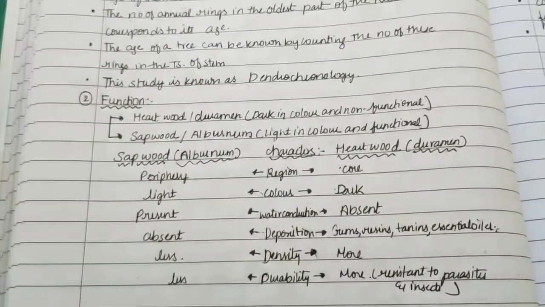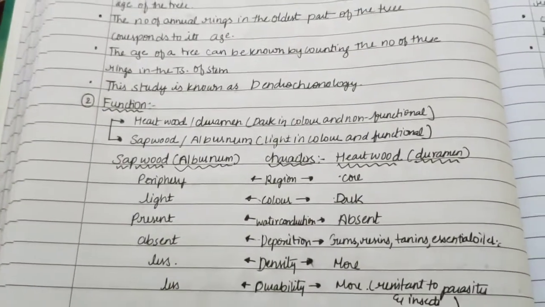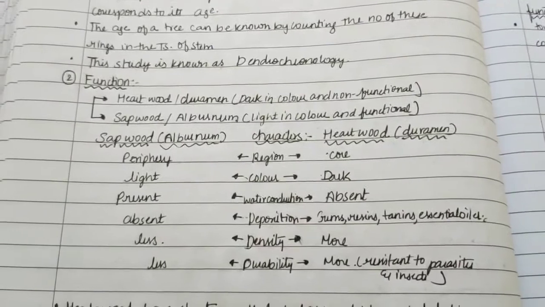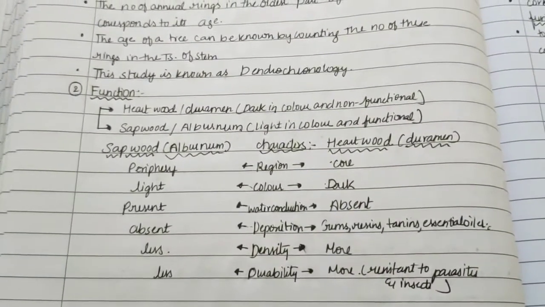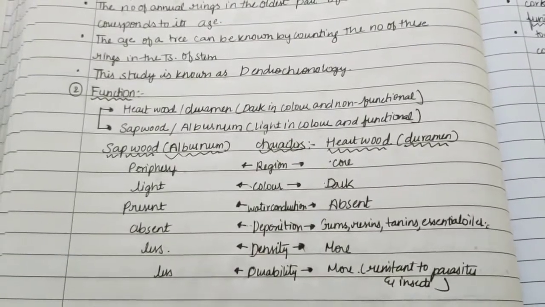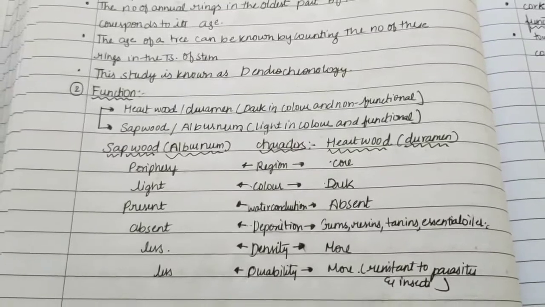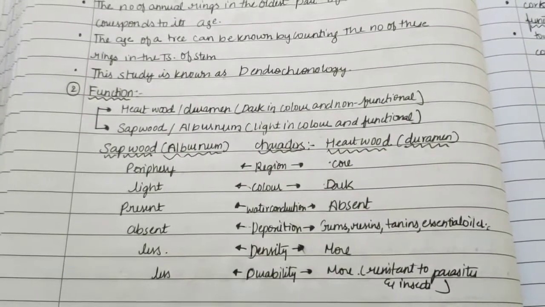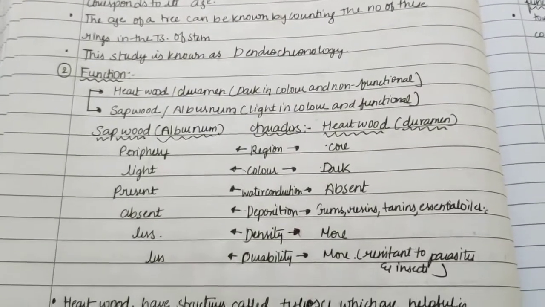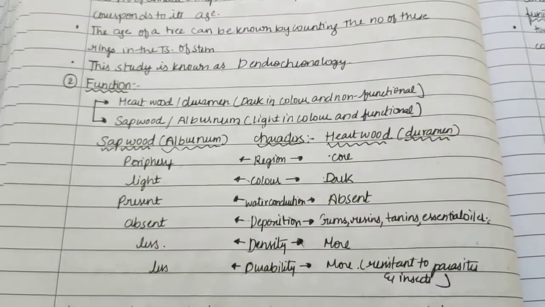Then function. Here in function we have two types of wood, hardwood and sapwood. Hardwood is also known as duramen, which is dark in color and non-functional, and which is resistant to pests and insects. Then sapwood is also known as alburnum. It is light in color and functional. Differences between sapwood and hardwood.